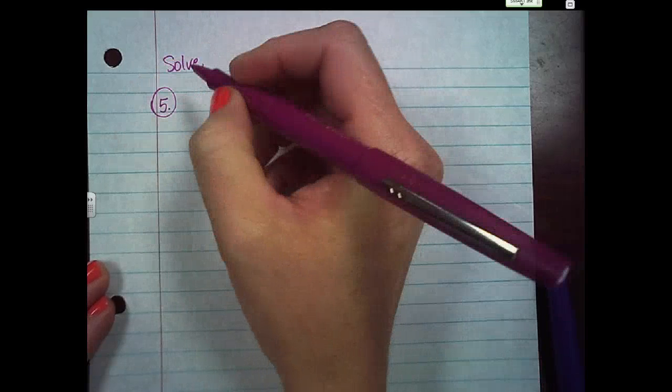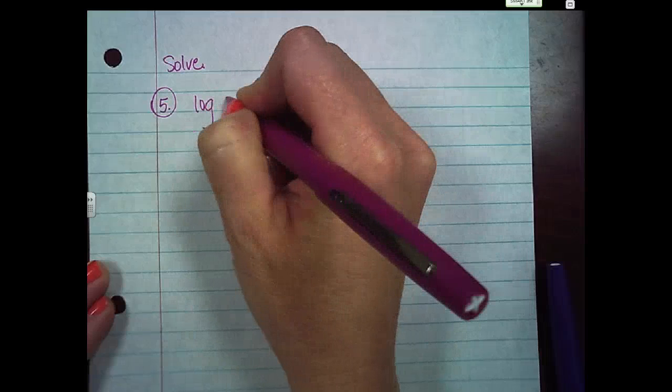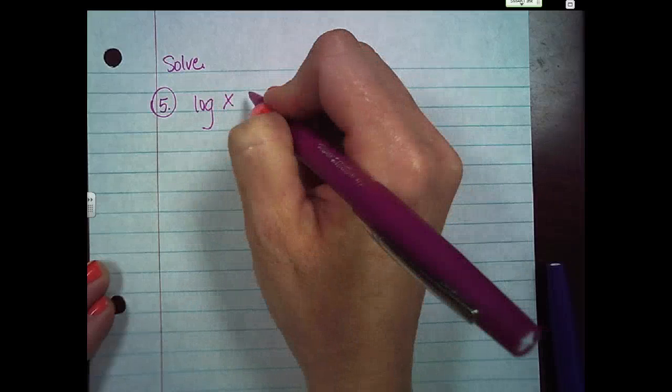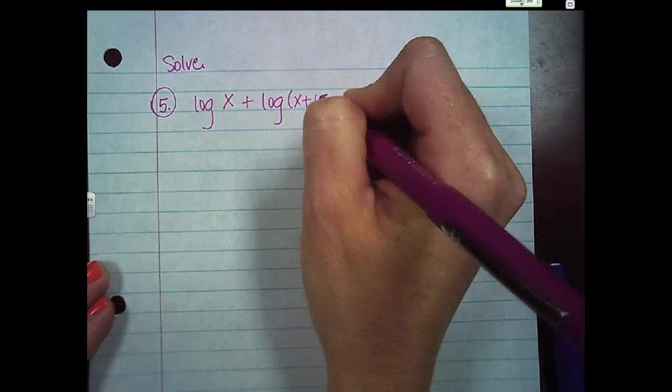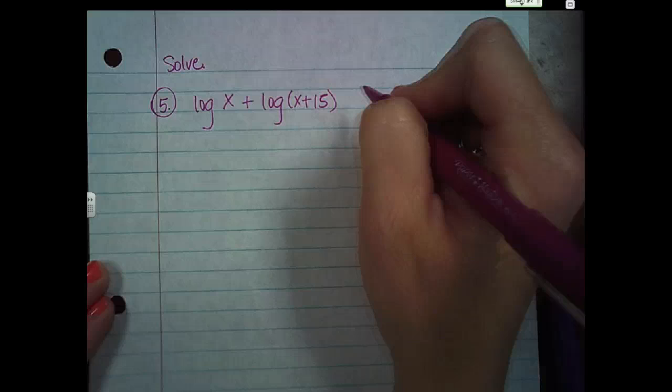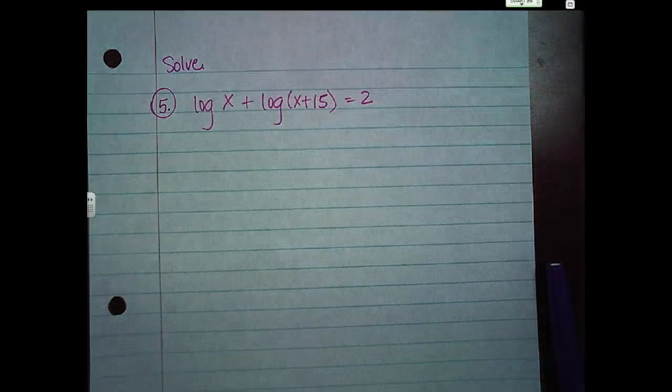So log base 10, it just doesn't have a base, plus log of x plus 15. Remember, if there's no base, it just means it's 10, equals 2. Okay, so let's see what you remember from yesterday. What is my first step when I'm asking you to solve and you have two logs on the same side? Good. When you have two logs on the same side, you put them together, you combine them.